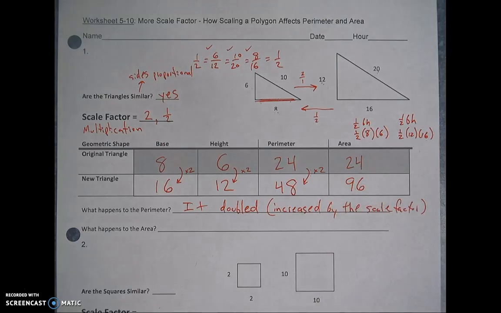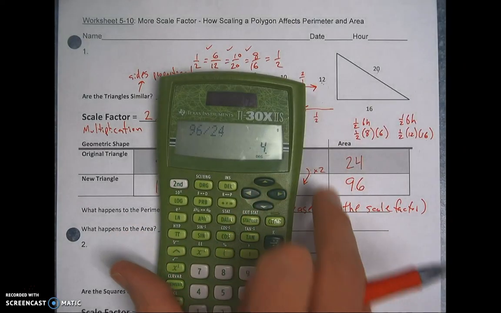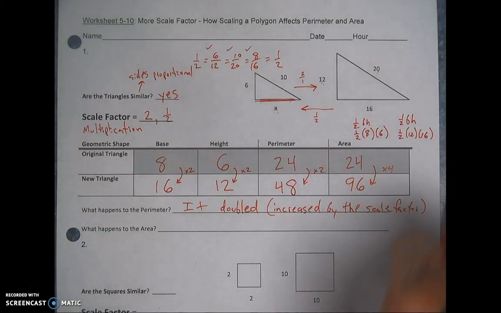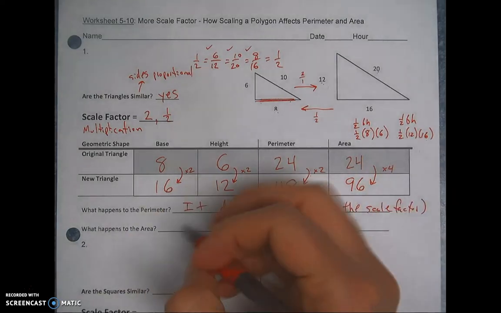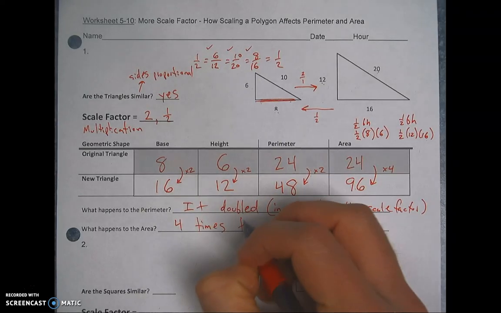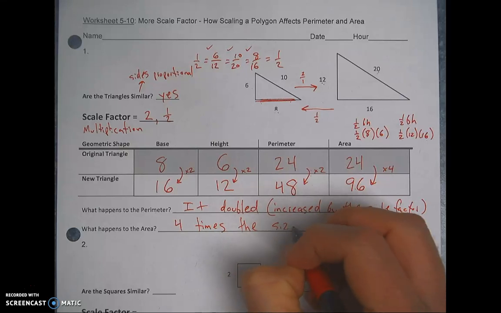If I go ahead and divide these two, if I don't see the relationship right now, 96 divided by 24 is 4. This is 4 times the size. So what happens to the area? It's 4 times the size.